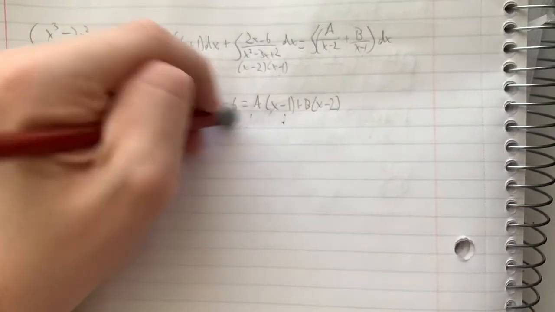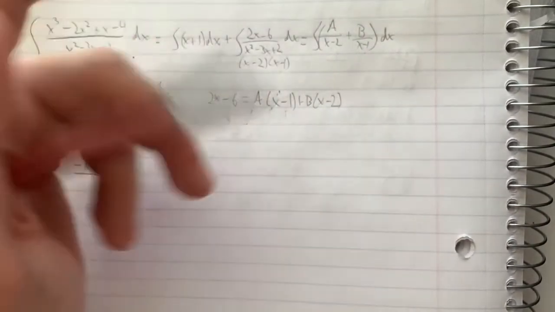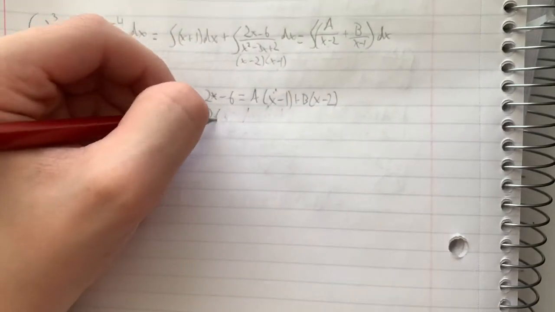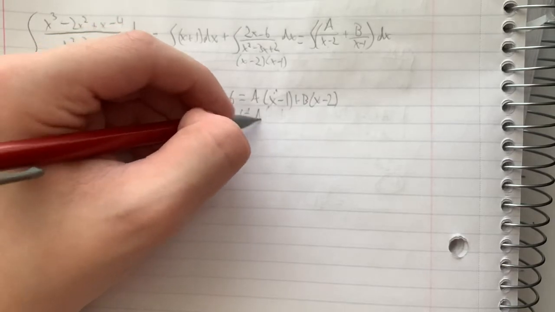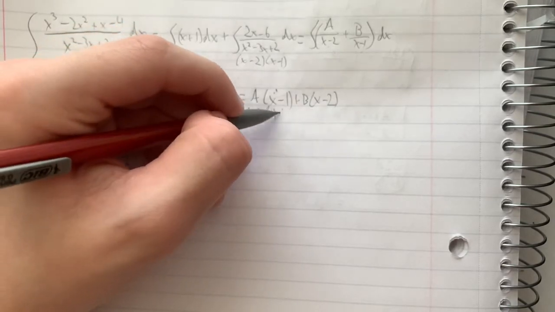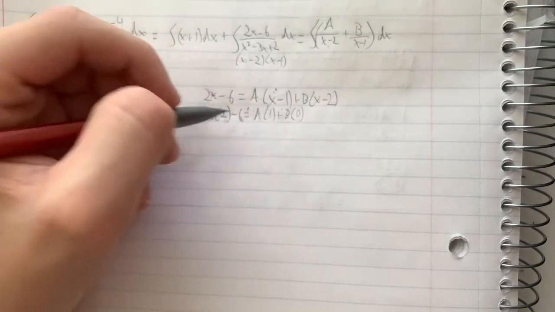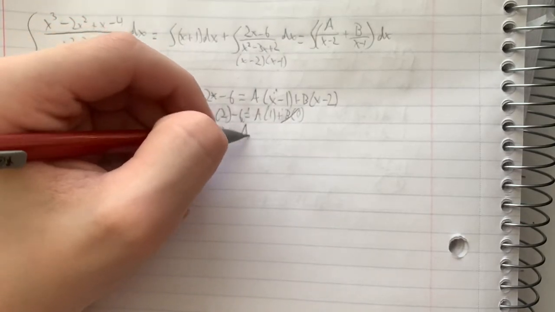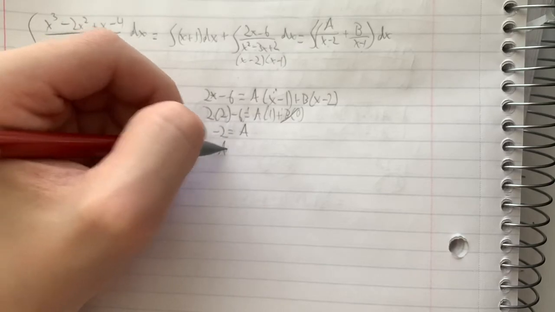What we can do, since we have this simple case, is just plug in these zeros. So let's plug in 2 first so we can find a. So we get 2 times 2 minus 6 equals a times 1 plus b times 0. That's gone. We have 4 minus 6 is negative 2 equals a. So yeah, a equals negative 2.